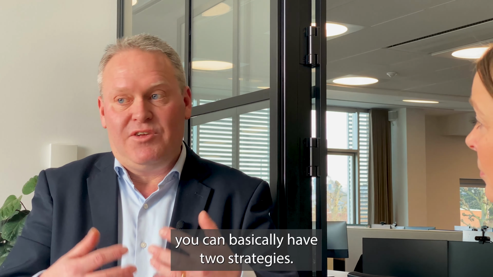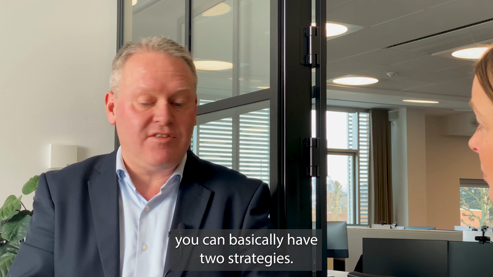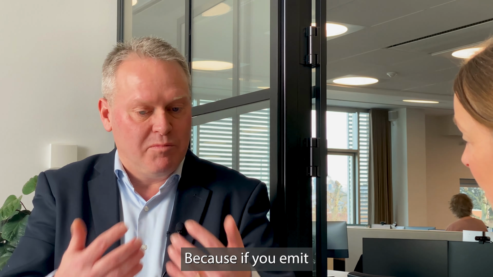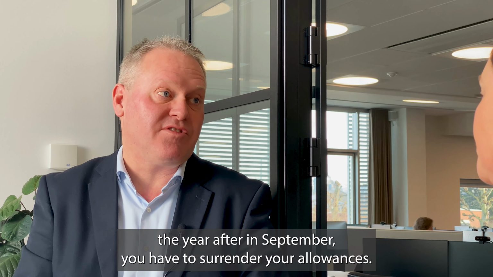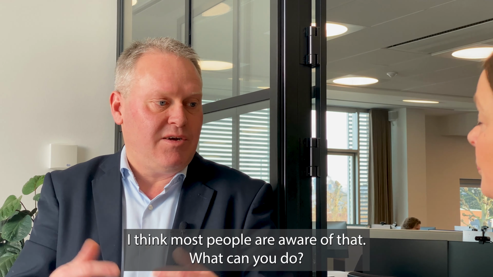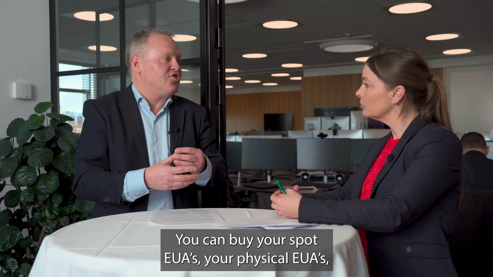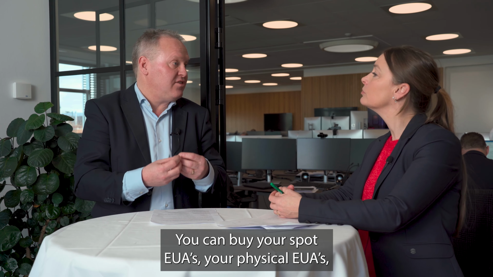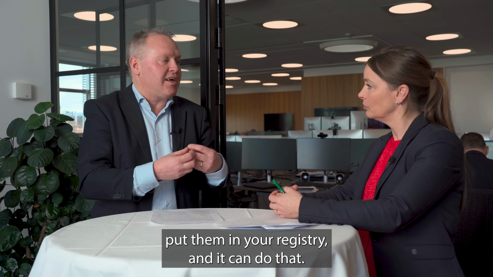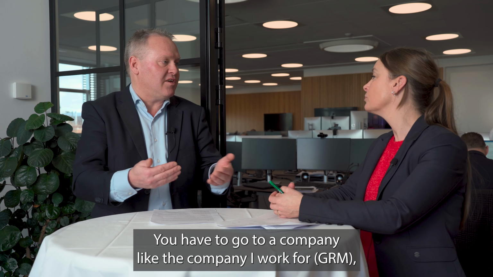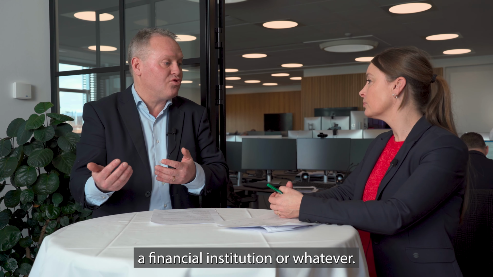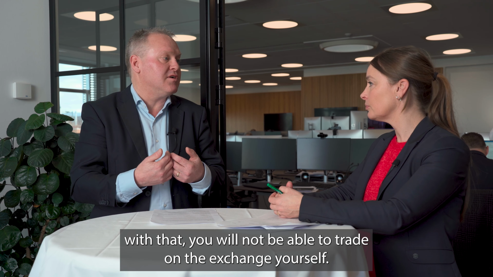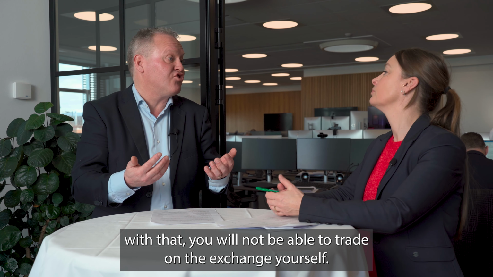You can basically have two strategies. Because if you emit, the year after in September, you have to surrender the allowances. I think most people are aware of that. What can you do? You can buy your spot EUAs, your physical EUAs, put them in your registry. You have to go to a company like the company I work for, or a financial institution or whatever, and they can help you with that. You'll not be able to trade on the exchange yourself.